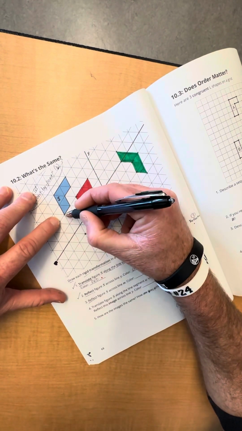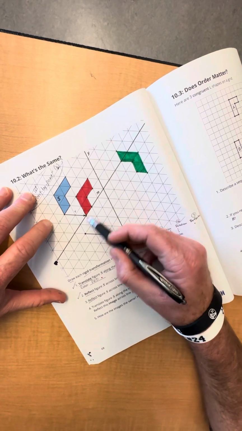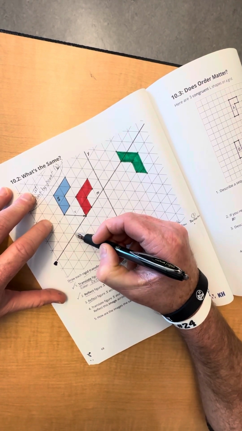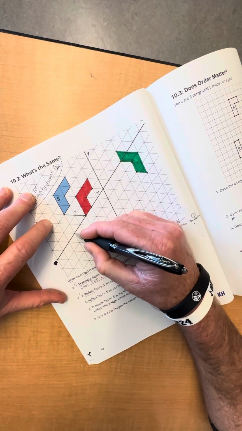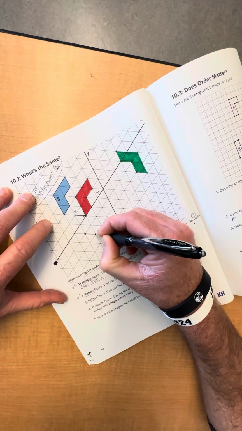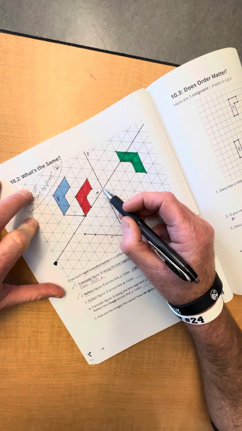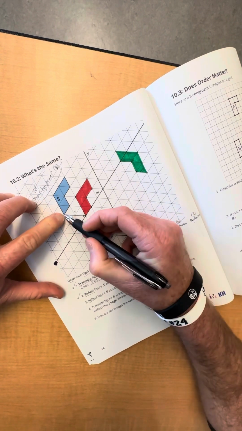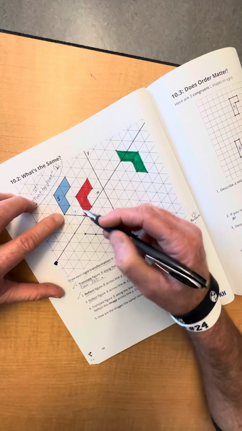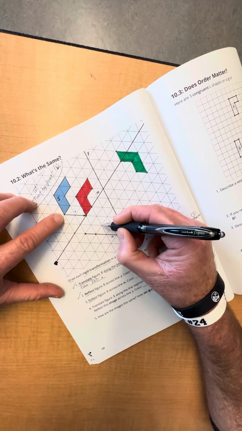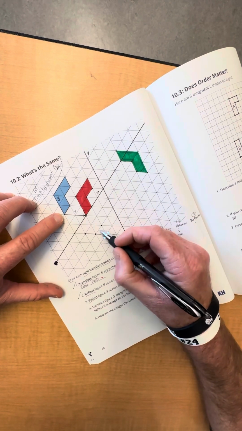So here's M. I'm going to start with this point right here. There's M. M is 2 units down. But since it's a mirror, you got to go 2 units this way. So there's the first one. Now I'm going to go this direction. This one, go down 2, over 2. There's the second.